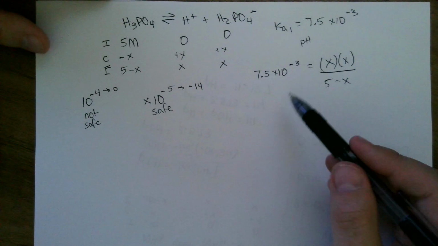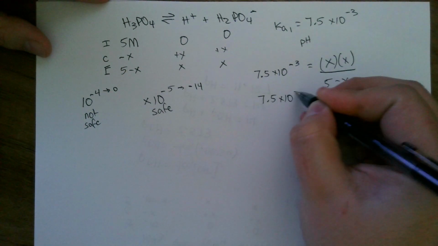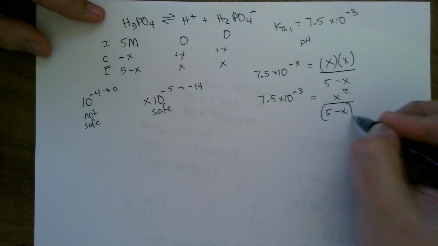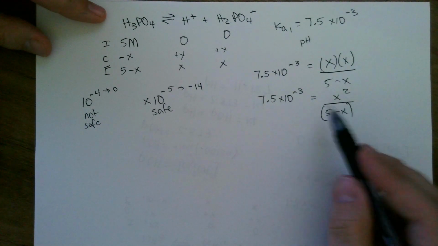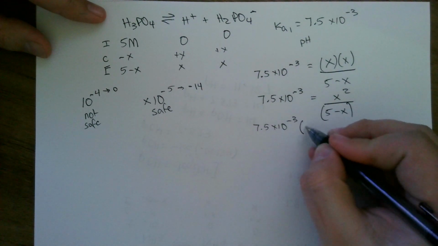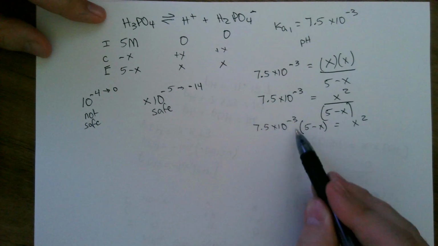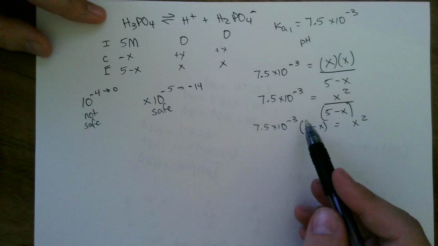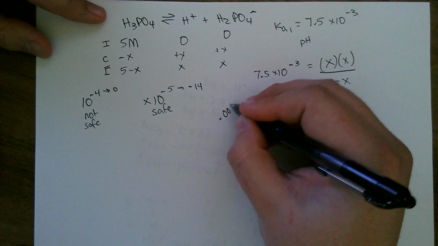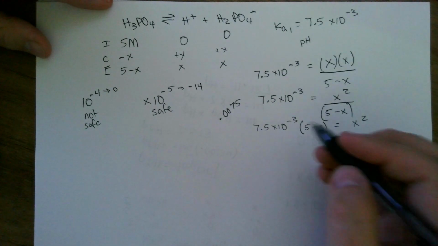So this one we're going to work out all the way. Well, to save your time, I'm just going to give you the answer, but in class we would work this out all the way. Can't get rid of this minus x. So we're just going to multiply it up here. Multiply this entire quantity, 5 minus x equals x squared. I'm going to need to distribute this 7.5 times 10 to the minus third to both these numbers. If that freaks you out, just know this is the same thing as just 0.0075. You could write that instead. Distribute it.